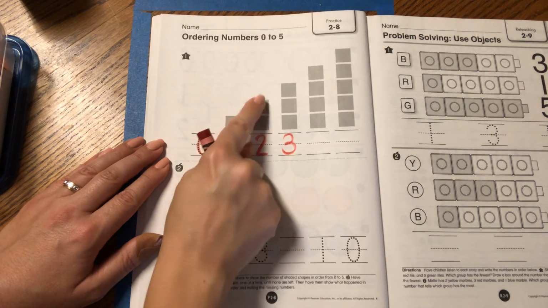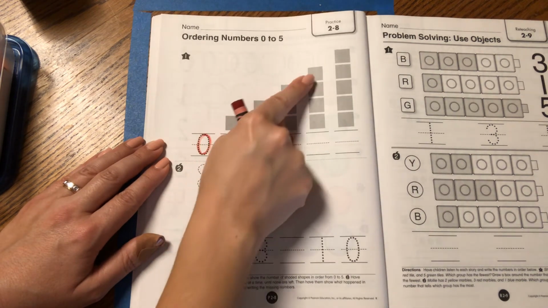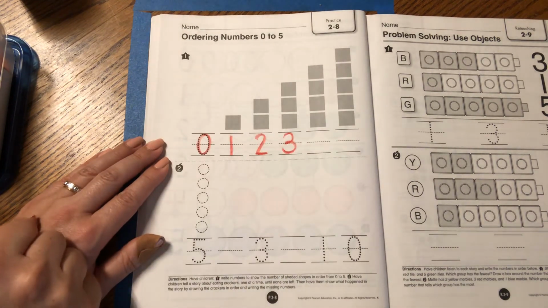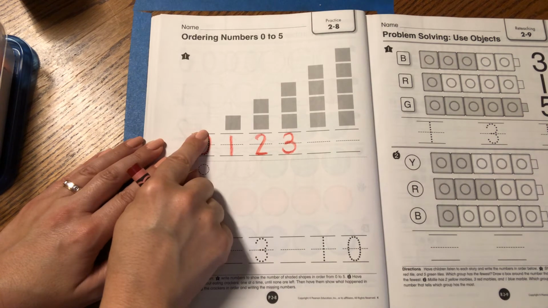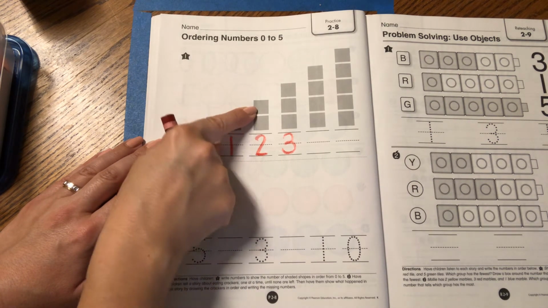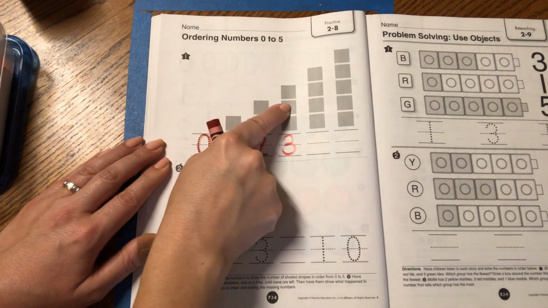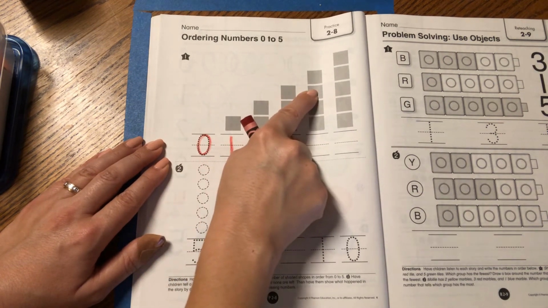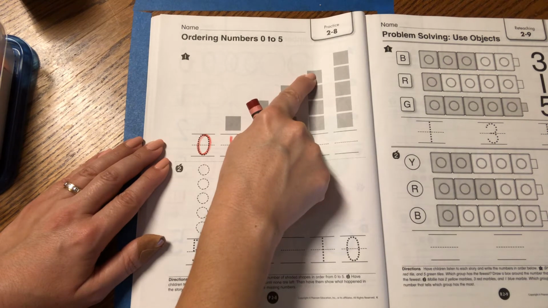Do you see what the pattern is doing? It's growing by 1 square at a time. We started with 0, then we have 1. 1 and 1 more is 2. 2 and 1 more is 3. So what's 3 and 1 more? Did you say 4? You're right.